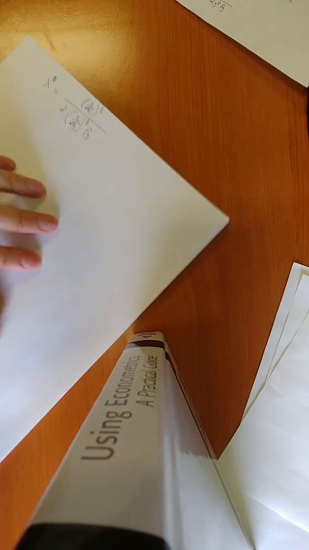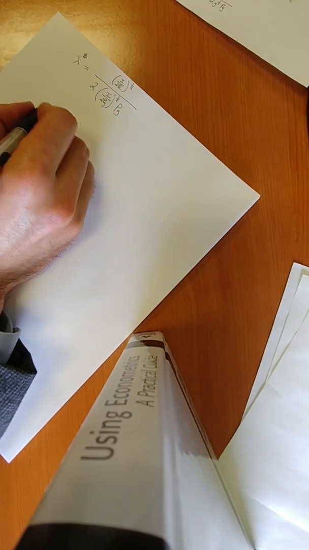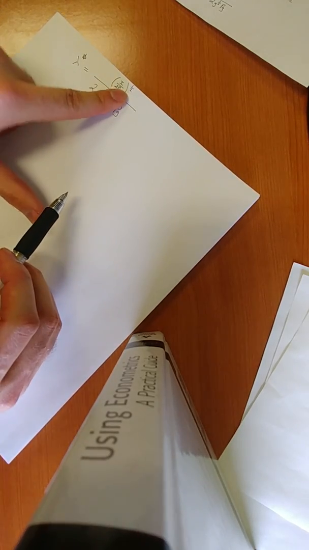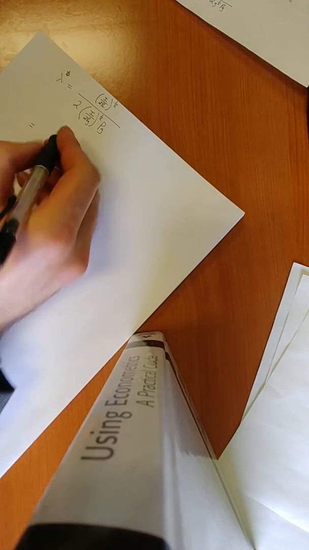So here we go. Now we're going to simplify this. First thing I do is distribute the exponent, because I think that makes it easier.